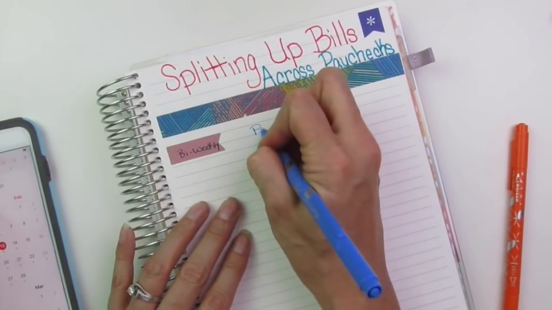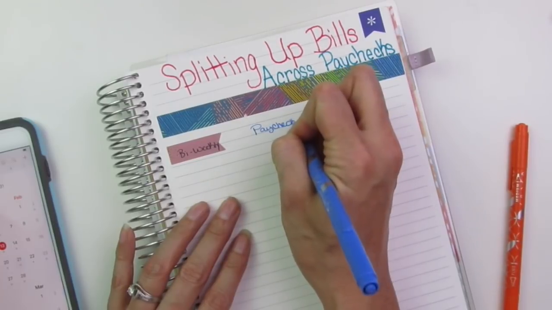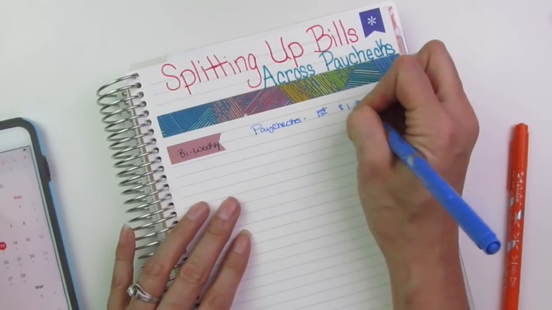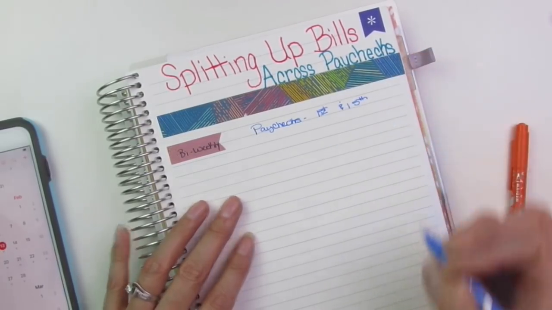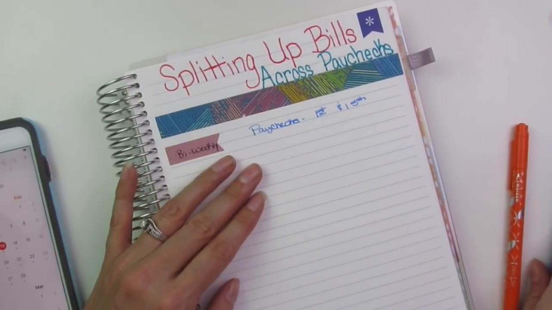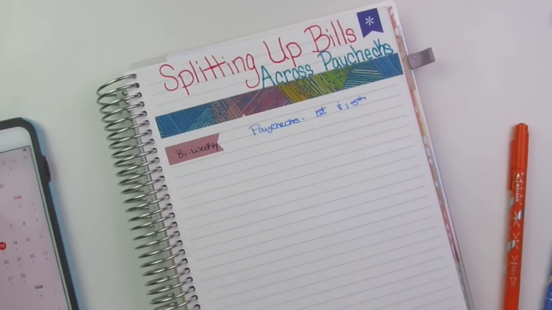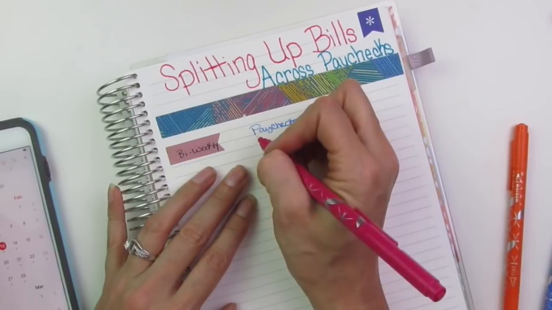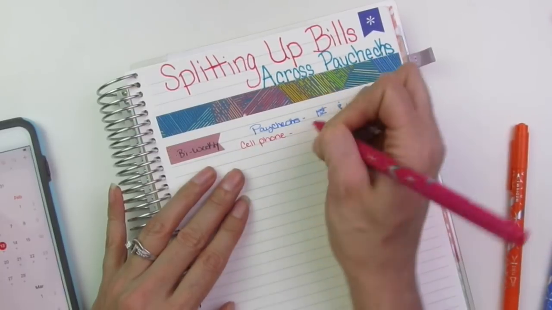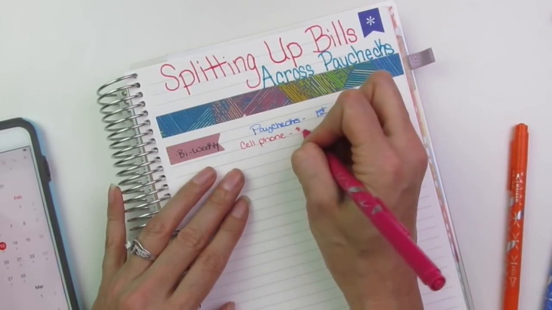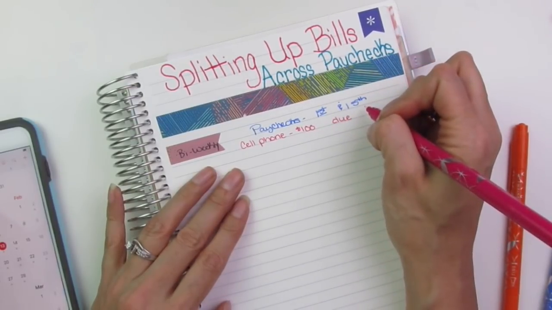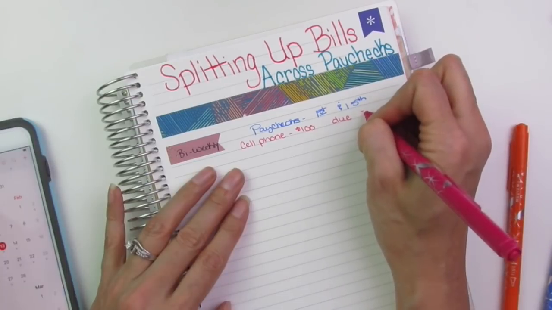So again, for bi-weekly, you are getting paid on the 1st and the 15th of February. Let's just use the cell phone example. You have a cell phone, which your minimum payment is $100, and that is due on, let's say, the 7th.